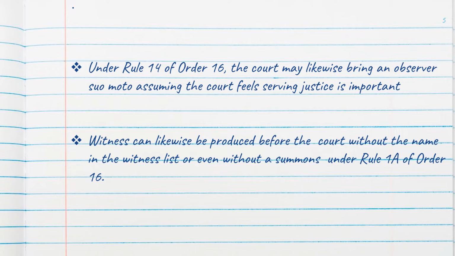summons is sent. Under Rule 14 of Order 16, the court may also summon a witness suo motu if the court feels it is necessary to serve justice. The court can examine such a witness at its discretion and it may require such a person to produce any evidence or to produce documents as he can.